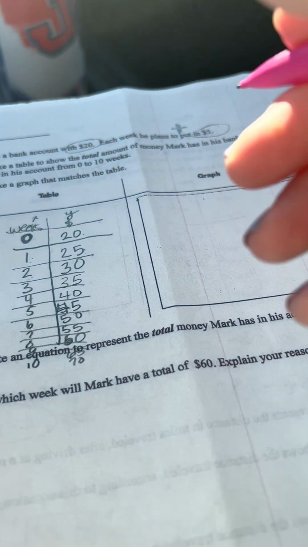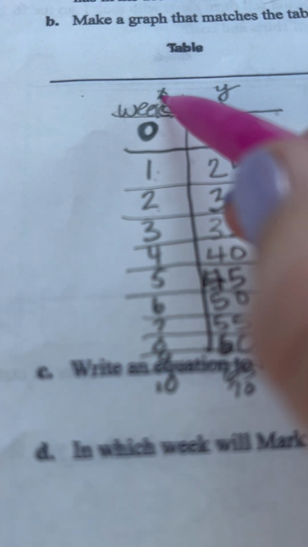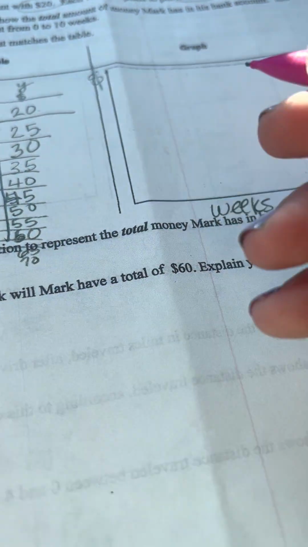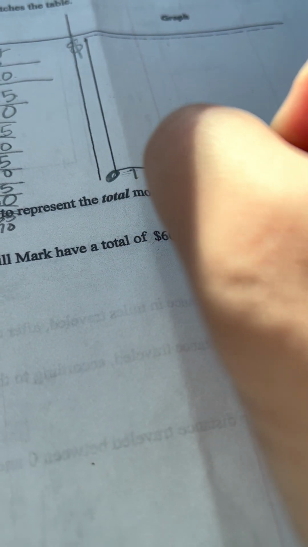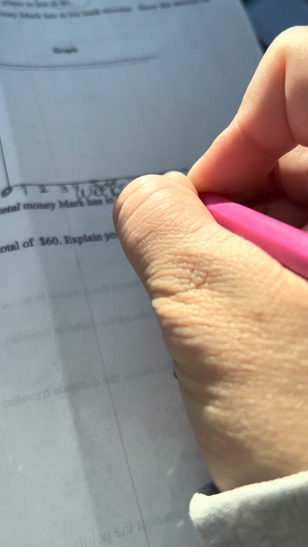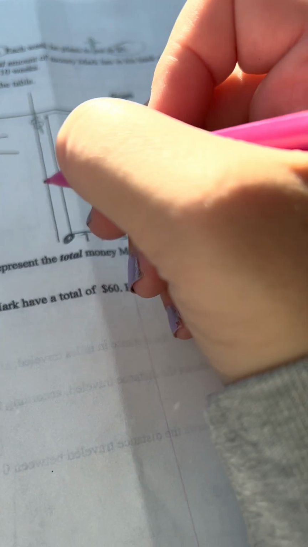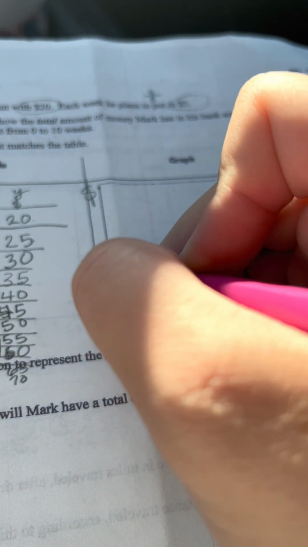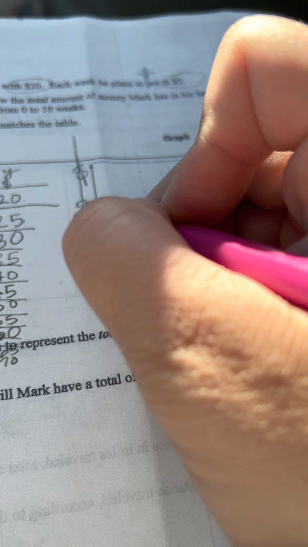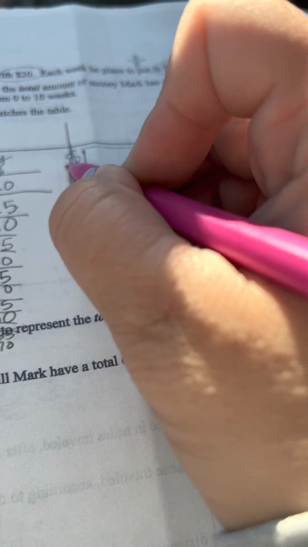Now if I graph that, remember my X is my weeks, so we're going to go weeks here, and my Y is my money, so we're going to go Y on that money line. We've got 0 here at the origin. And we've got 1 week, 2 weeks, 3 weeks, 4, 5, 6, 7, 8, 9, and 10 weeks. And then our money goes from 20, 25, 30, 35, 40, 45, 50, 55, 60, 65, and 70.